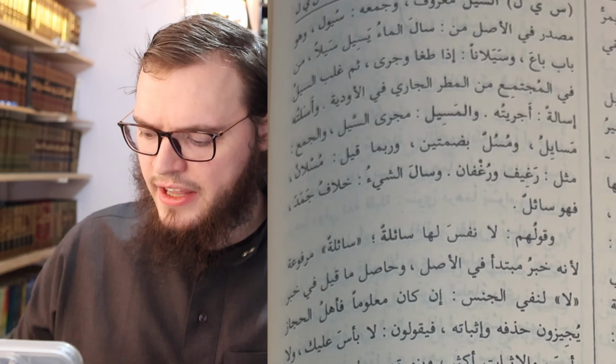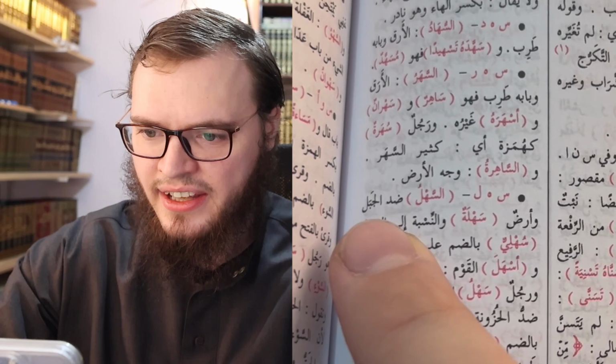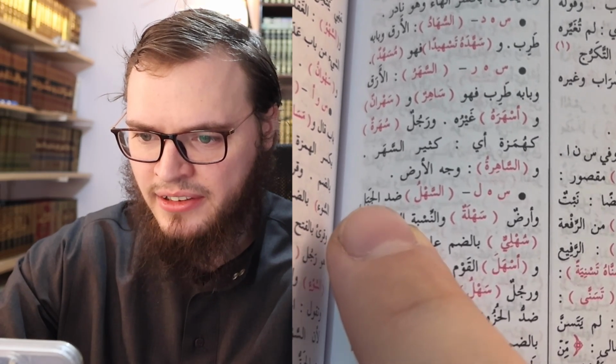to open up another version, such as the Mukhtar, I have here Mukhtar Sihah. This is a pocket version, so this is easy. Let's see here, Sahel. So he says Sahla, and so As-Sahl. And okay, he says ضد الجبل. Okay, so As-Sahl ضد الجبل.